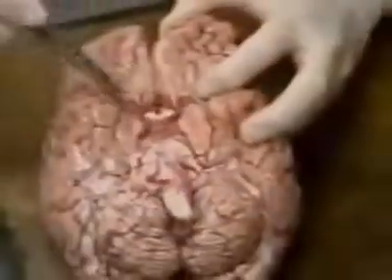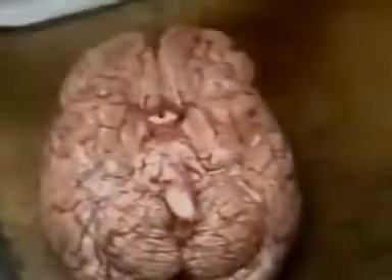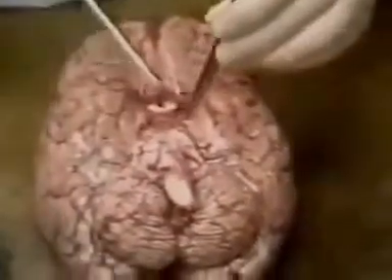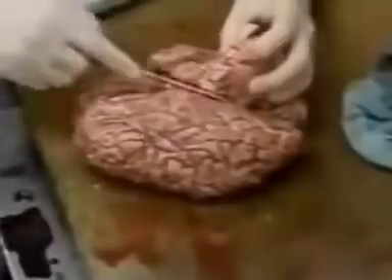Various cranial nerves extend off to either side of the brainstem. That's like the trigeminal. This is the internal carotid. The vessels are intact, do not have atherosclerosis. First thing she'll do is remove the cerebellum.